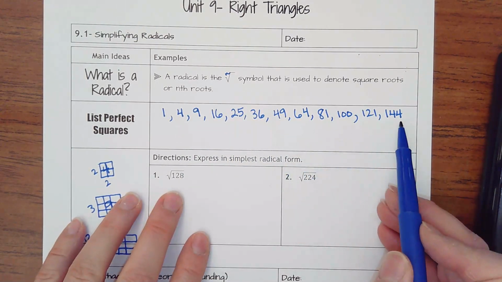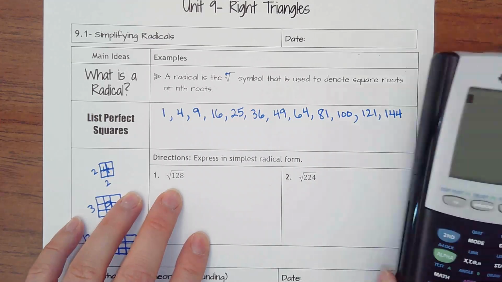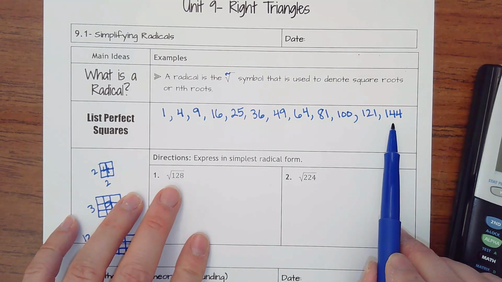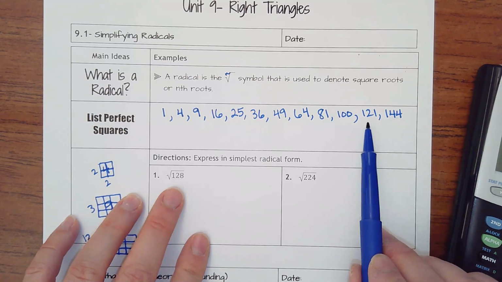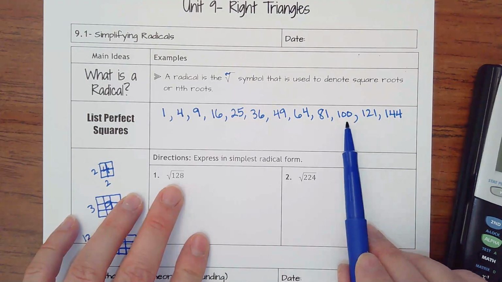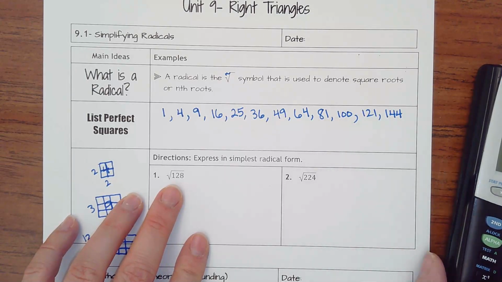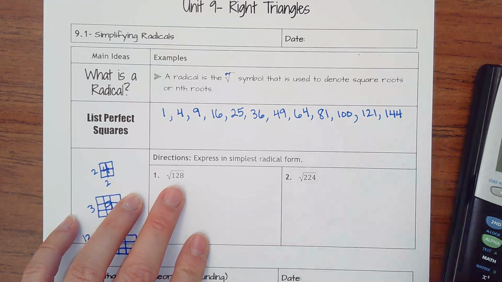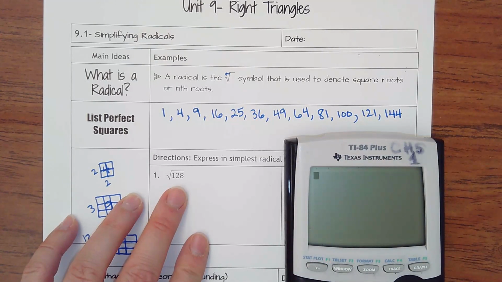I want to start from the bigger end of my list. So I'm asking myself, can 128 divide by 144? No, of course not, because this is smaller, so no. 128 divided by 121? No. 100? No. 81? No, because 81 doubled would already be 162, so no. What about 64? So if I took 128 divided by 64, I do get 2.